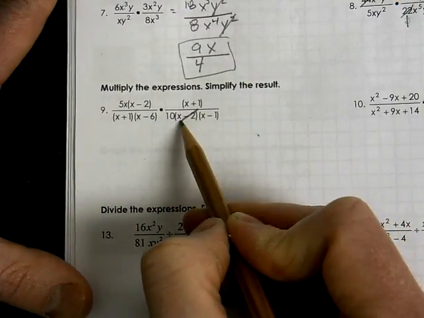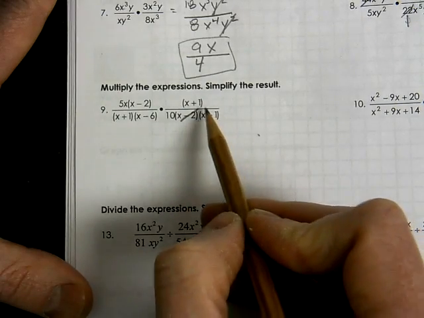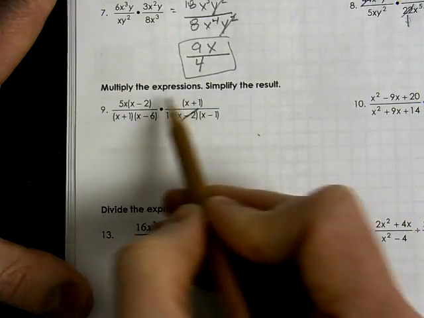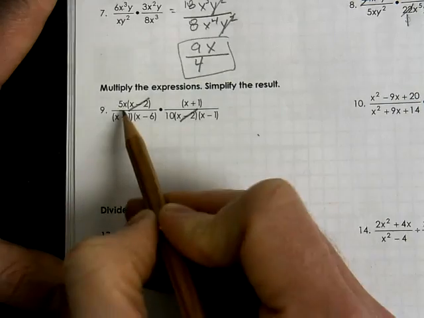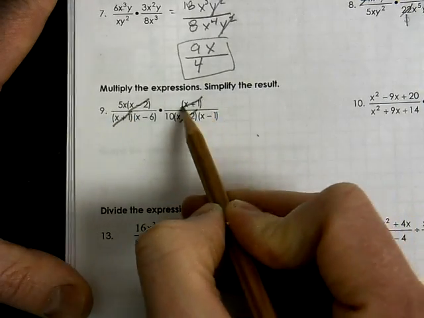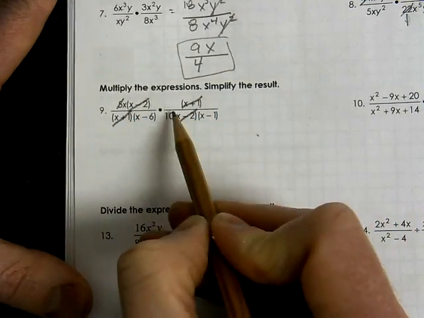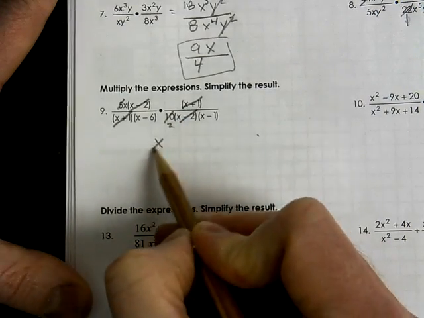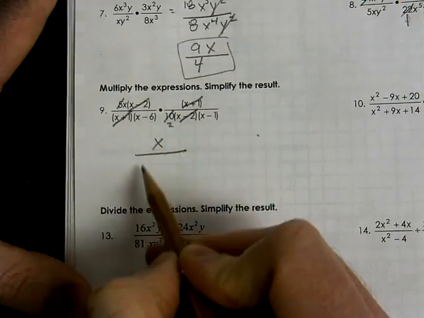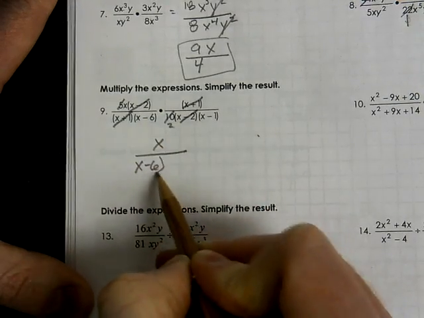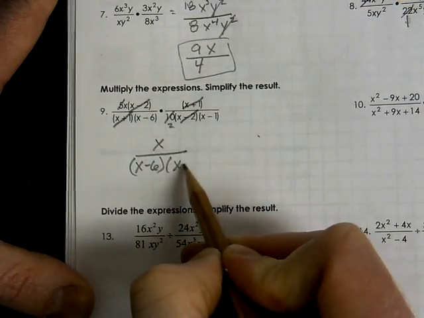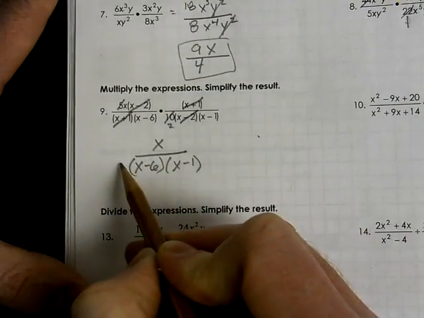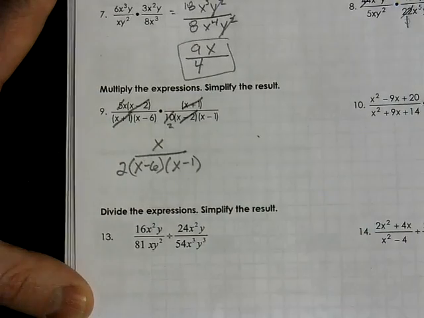Reduce what you can. Anything on the bottom can cross off with anything of its same type on top. The 5 is going to cross out with the 10. I am left with an x in the numerator, x minus 6, and an x minus 1, and also that 2 that's still in the denominator.